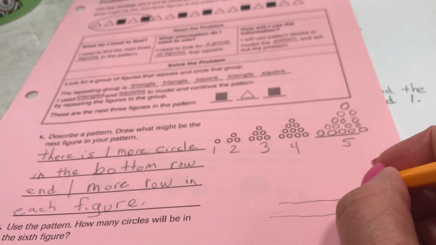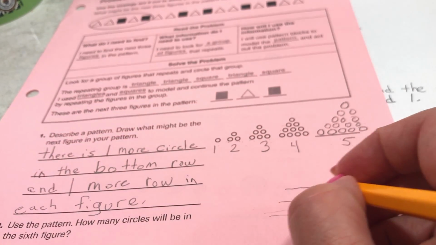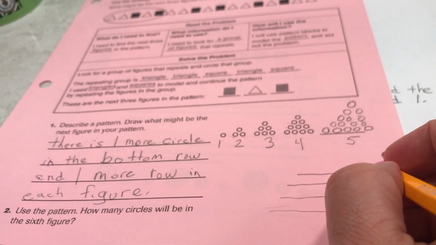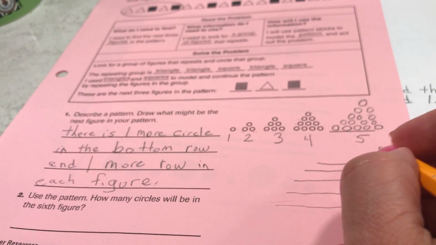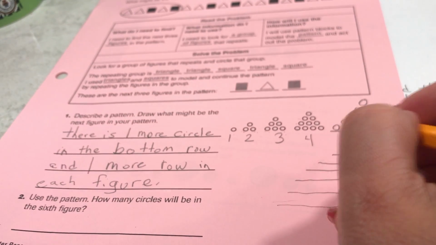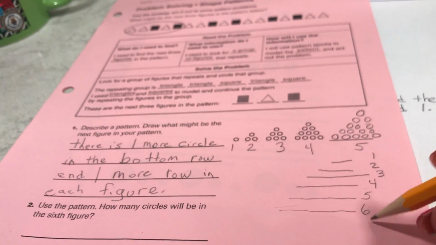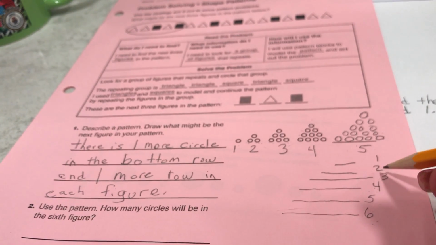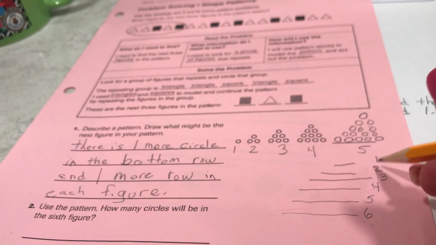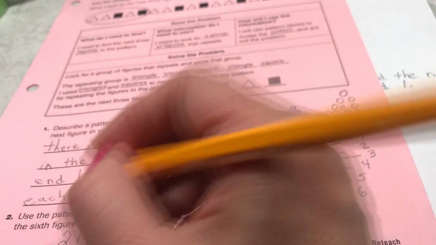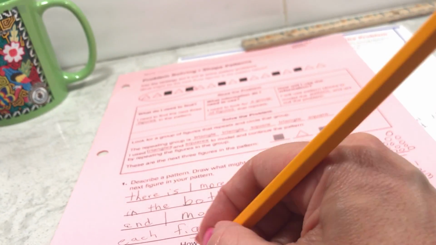Then the next one's going to be 5, then 4, then 3, then 2, then 1. And if you add all of those up, that's 11, 12, 13, 14, 15, 16, 17, 18, 19, 20. You're going to have 21 circles.